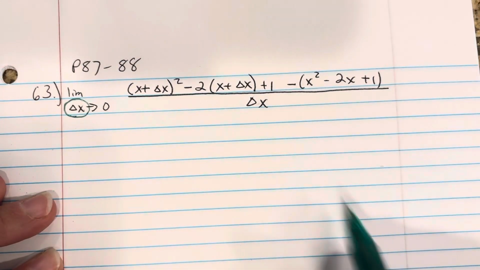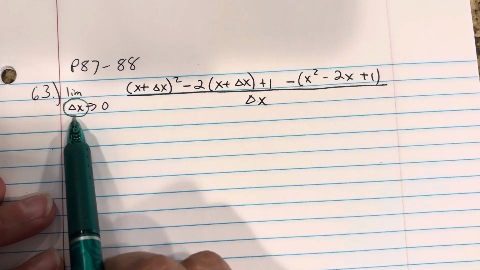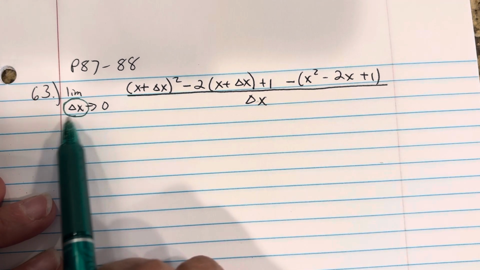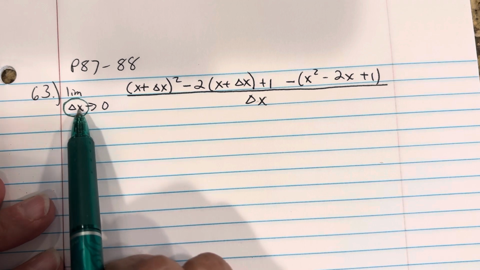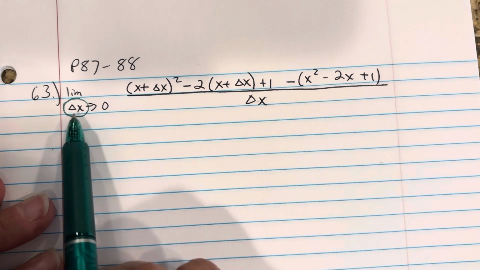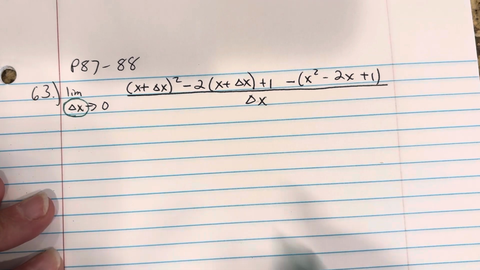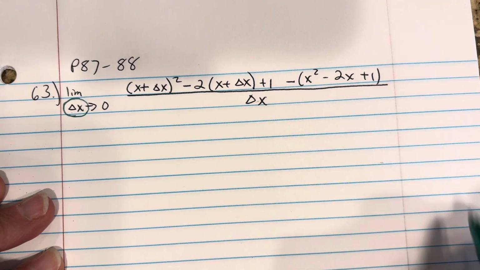Here's our delta x. And delta x is going to be treated like it's one variable, like it's x or y or z or h. Delta x, even though it looks like two symbols, we're going to treat it like it's really just one variable. And again, it stands for the change in x.